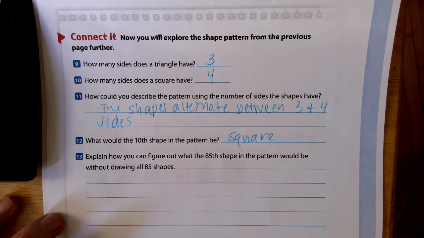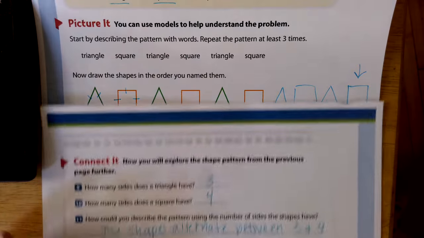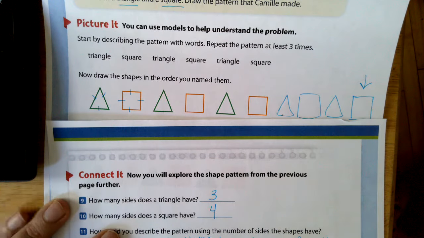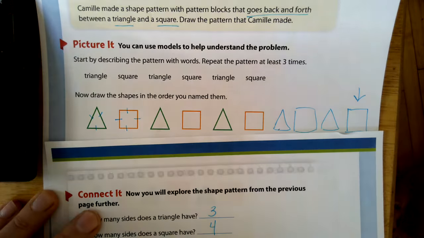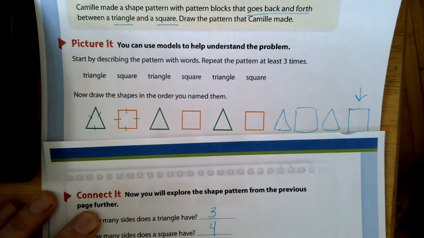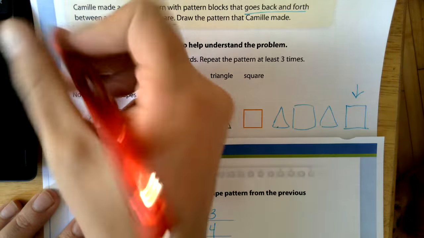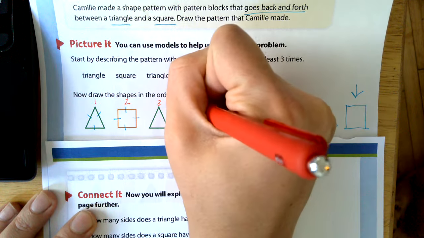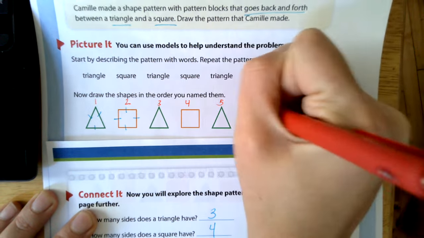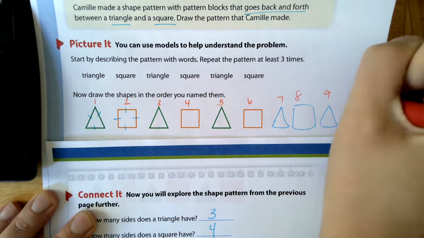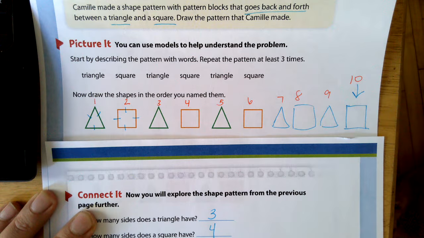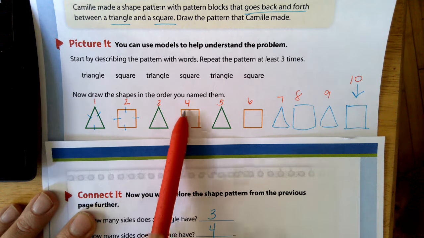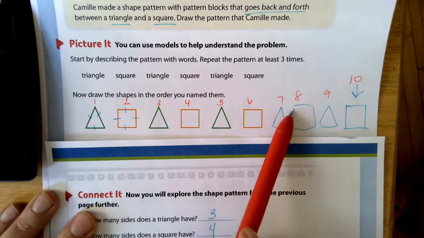Well, if you look at it, let's look. So if we take this and we see that we have a triangle, that's 1, 2, 3, 4, 5, 6, 7, 8, 9, 10. What do you notice about the shapes and the number and the order that they're in?